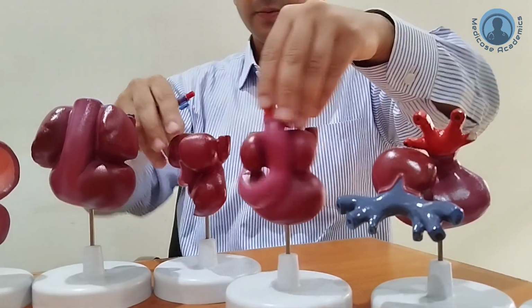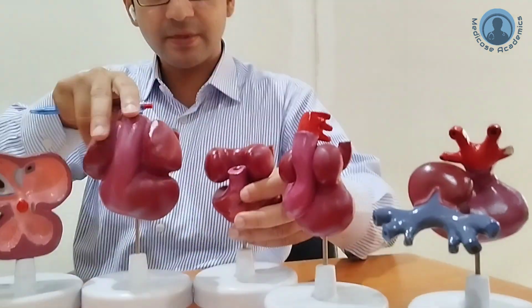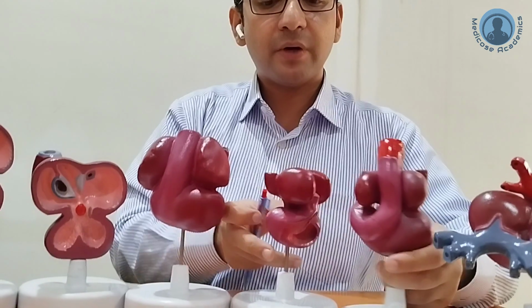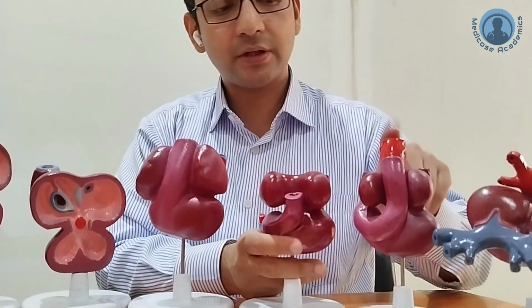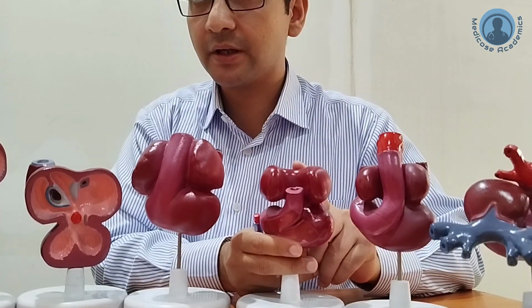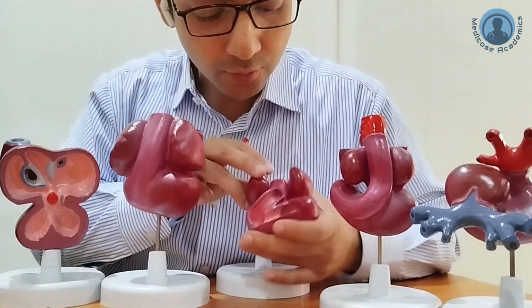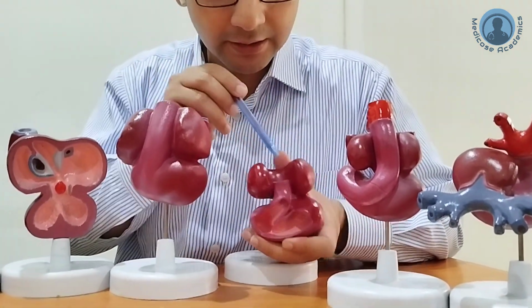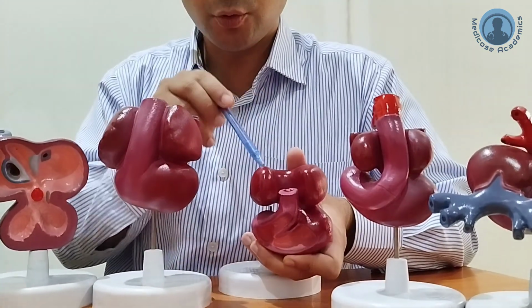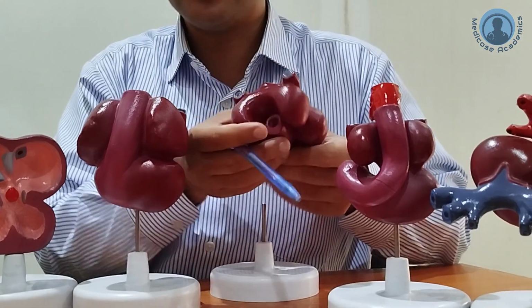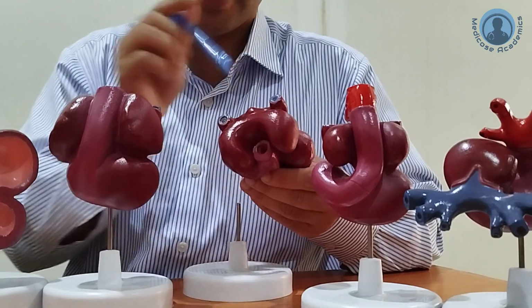Now, next part, this model is almost the same as that model, but now this step has shown the same stage, but it has opened the chamber to show what's happening inside. So what's happening inside? This part shows that the two primitive atria are being separated. This is the right atrium, this is the left atrium.